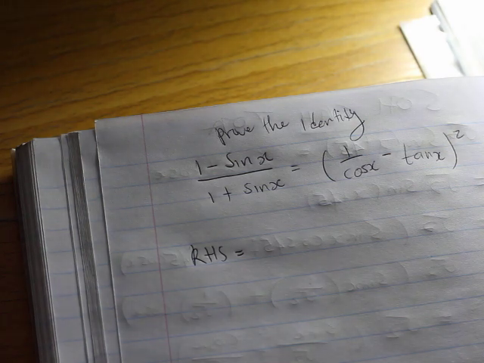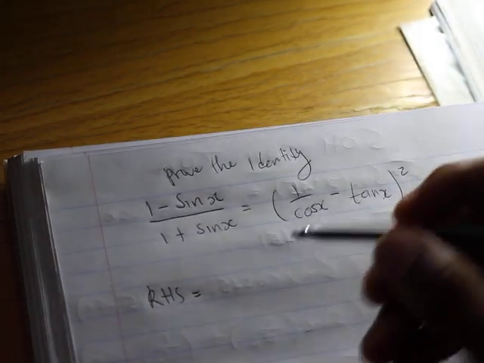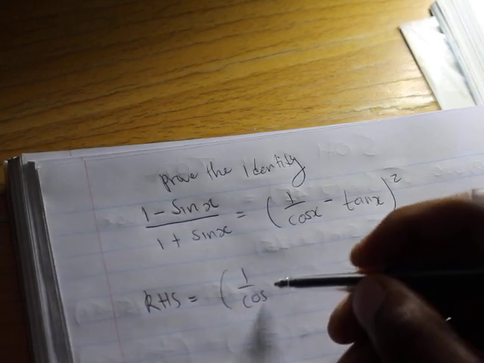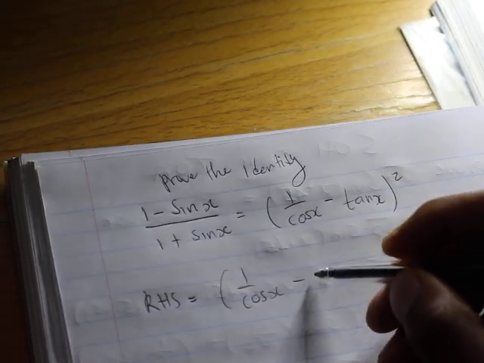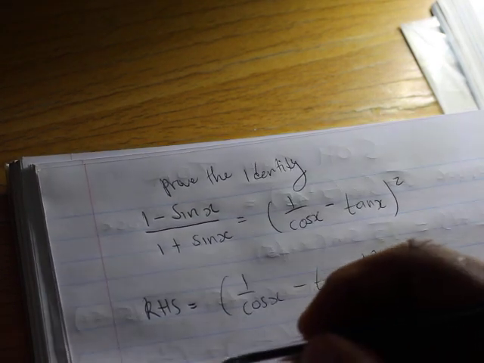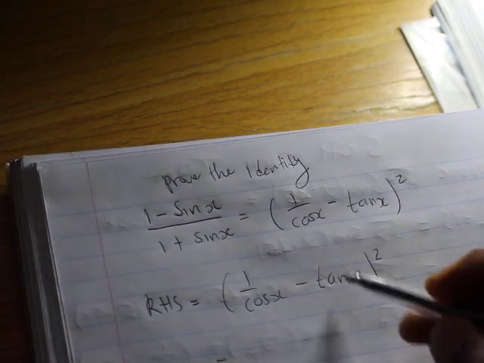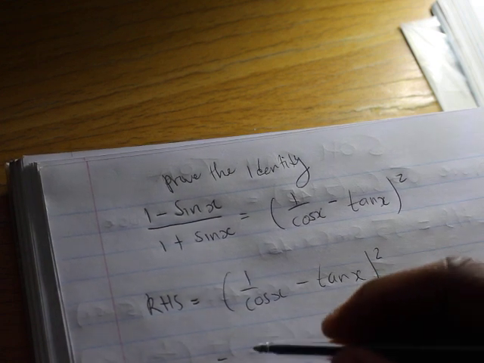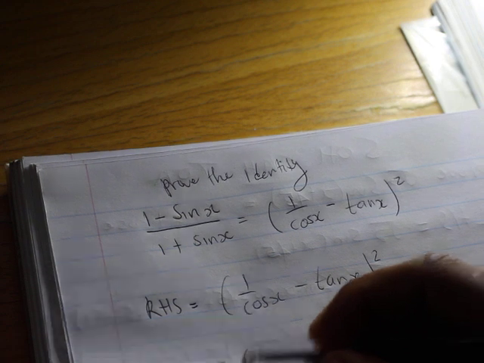There we go. All right, so the right hand side is equal to 1 over the cosine of x minus the tangent of x squared. So we're going to try and simplify. The first thing is we're going to change that, and we know the identity for that.